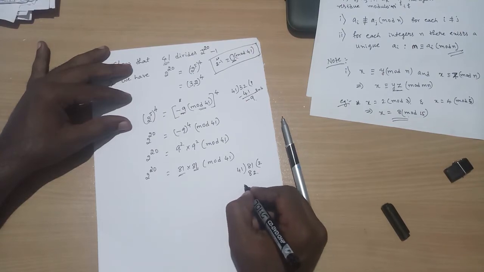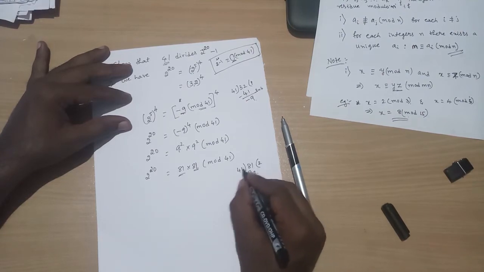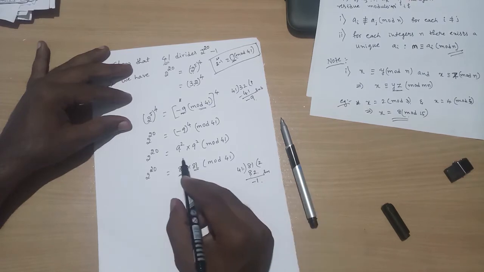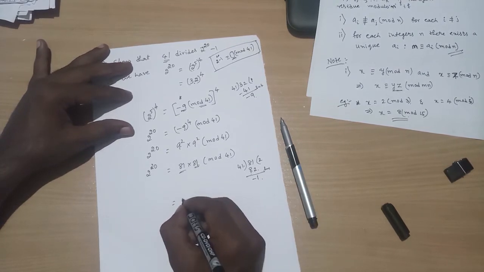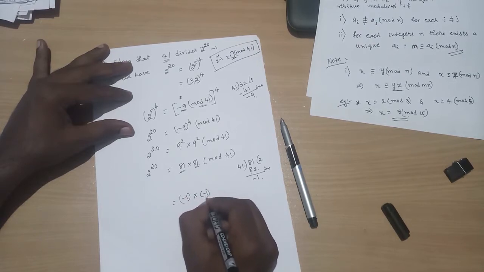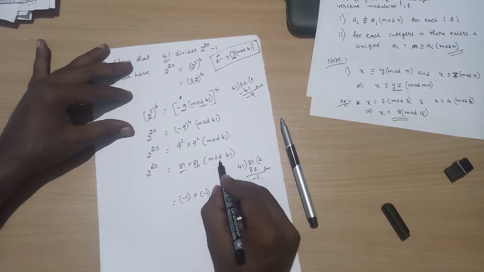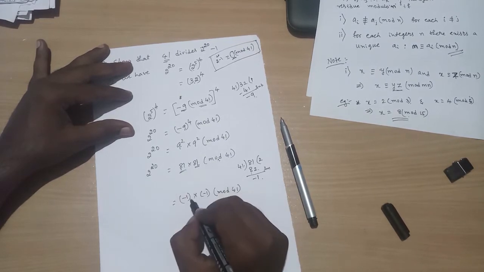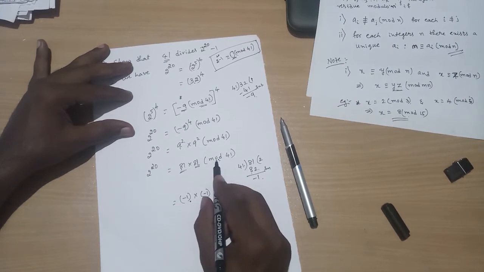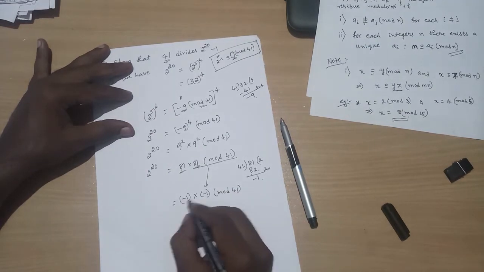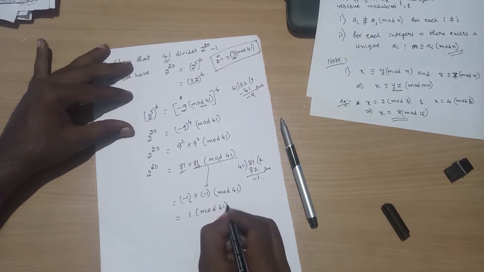So 2 here, 4 2s are 8. So how much if you subtract? It will become minus 1. So this becomes minus 1 into minus 1 mod 41 you will get. So 81 mod 41 can be reduced to minus 1. So again for this one it reduces to minus 1. So minus into minus becomes plus 1 mod 41 you will get.